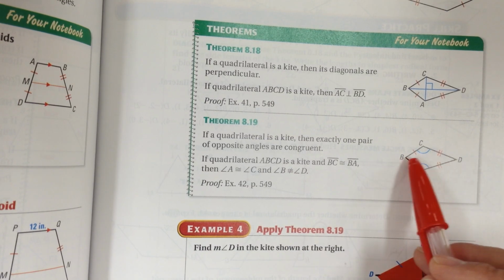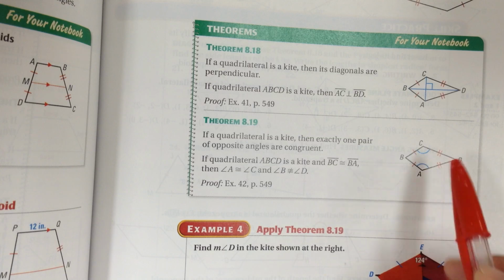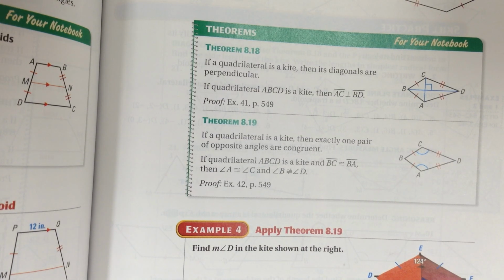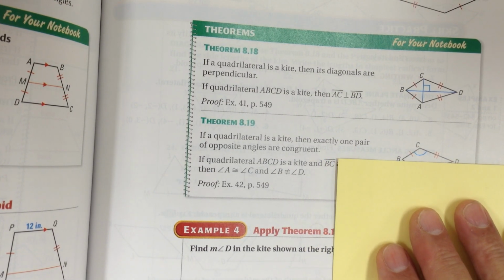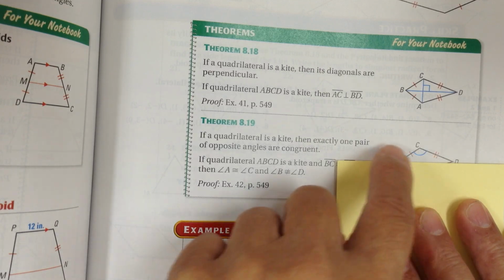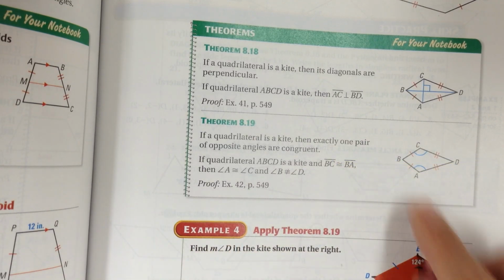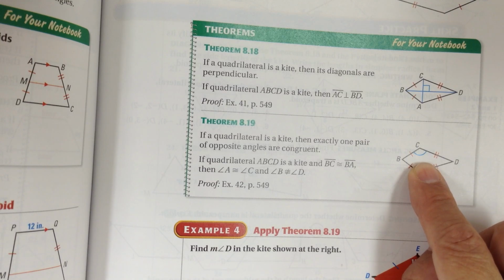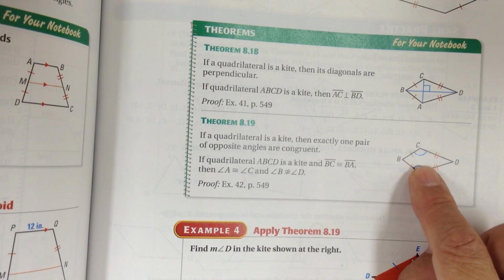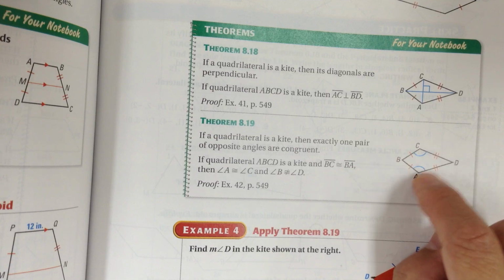And the reason you get that is you draw a diagonal over here. If you draw a diagonal like this, you can prove that two triangles are congruent by using SSS, because when you draw that you use the reflexive property. So it would be SSS. And then after that, these two angles would be congruent because of CPCTC.